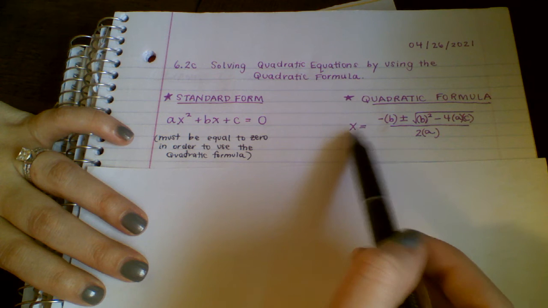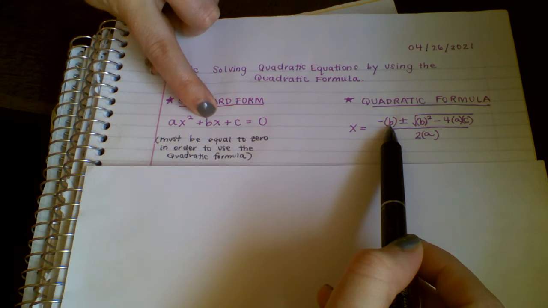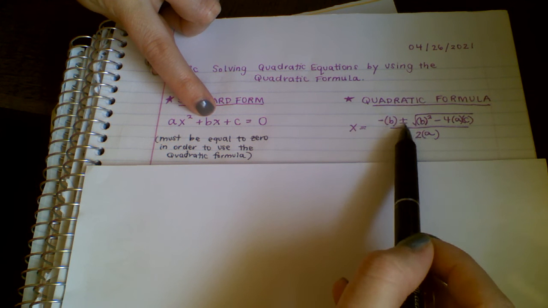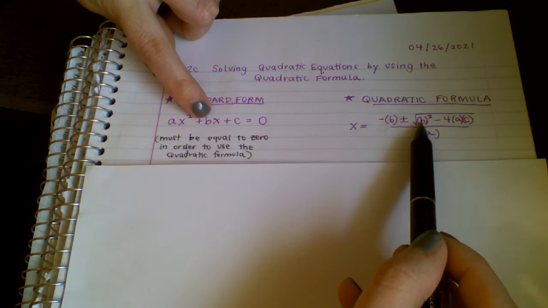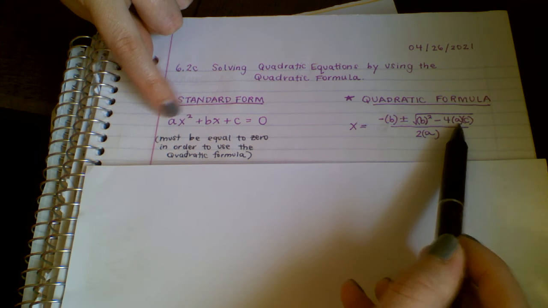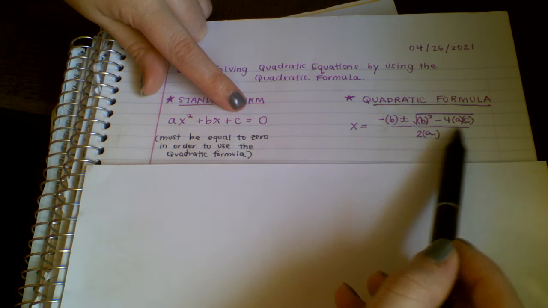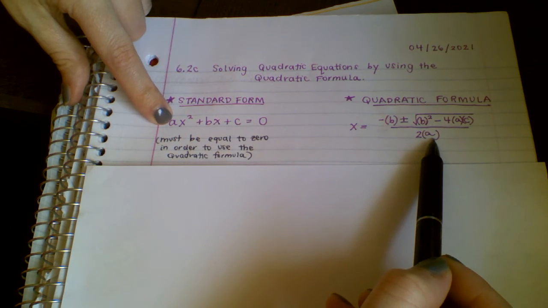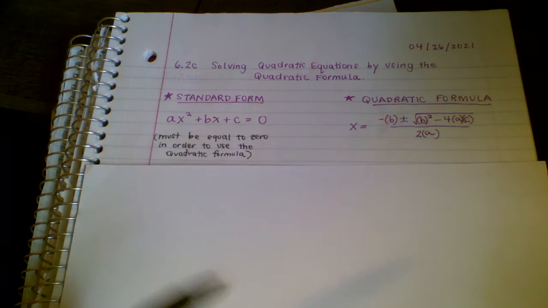We use the formula x equals negative b, where b is just that second number in your standard form, plus or minus the square root of b squared minus 4 times a, the first number, times c, the last number, all divided by 2 times a. So write that down, and then we're going to practice with two examples.